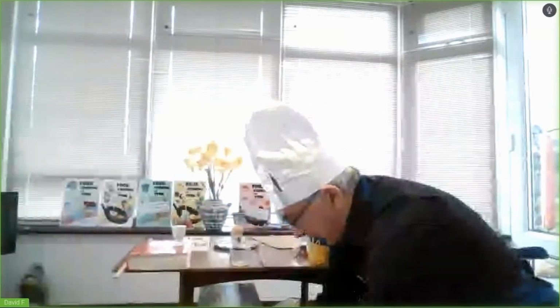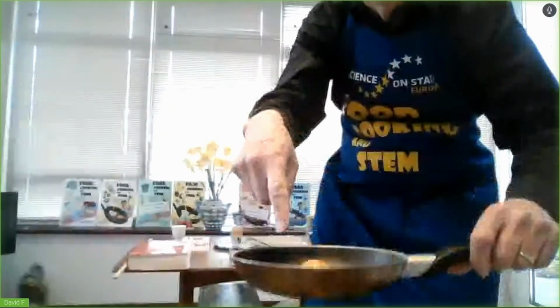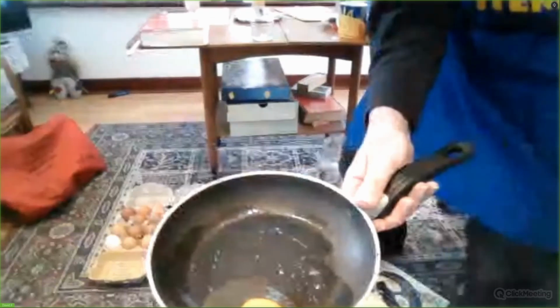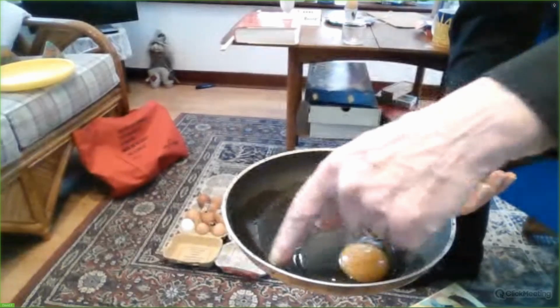If I just take this egg and break it into my frying pan, you can see there, can you see? I think you can, just about. There's a very thick part. There we can see, thick part here and the thinner part.